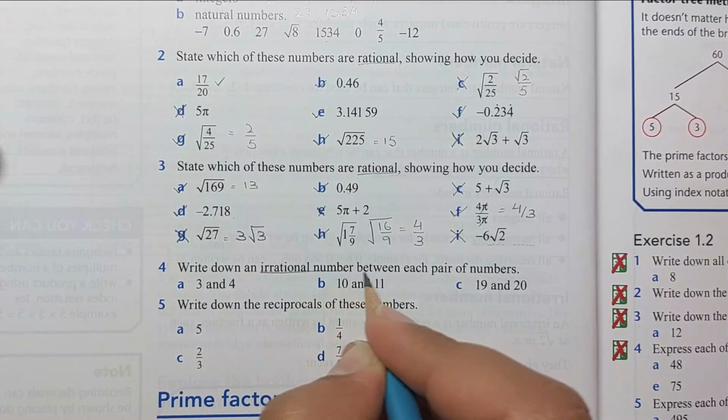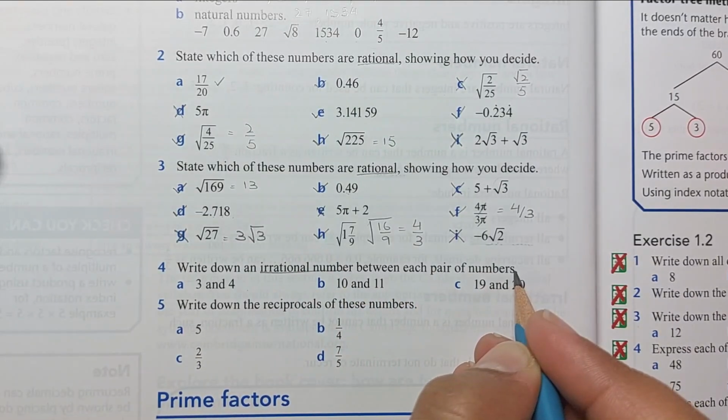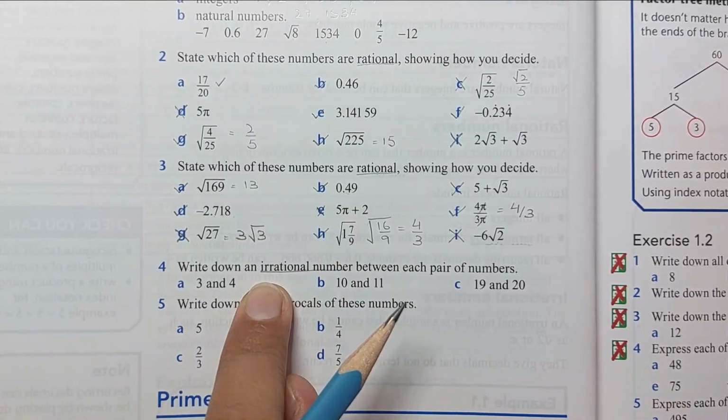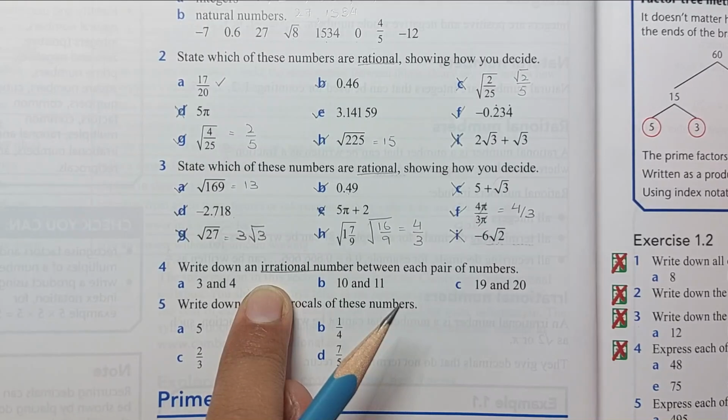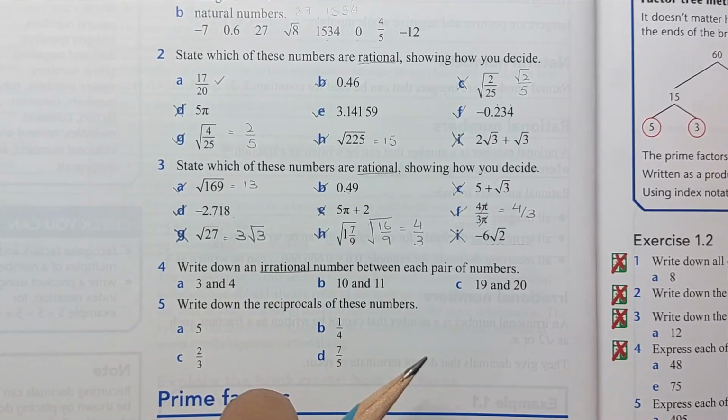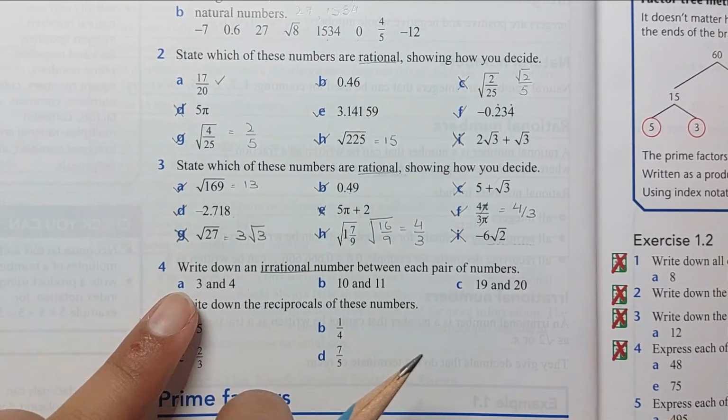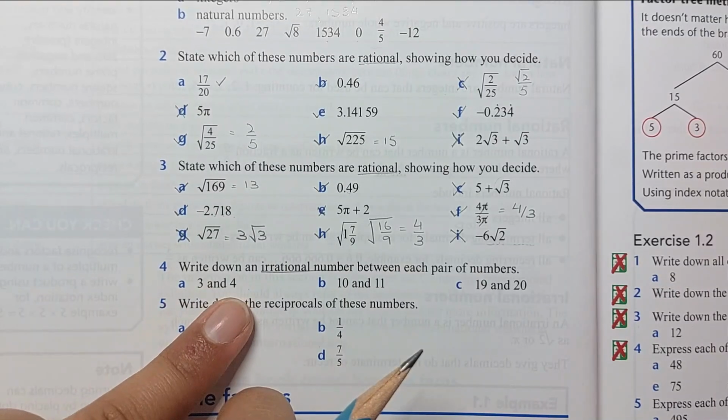Question number 4, write down an irrational number between each pair of numbers. Okay, irrational numbers, keep this in mind. Irrational numbers are the numbers which are not rationals. We cannot write them down in terms of fractions, right? The square root numbers and the pi, these numbers are irrational. Okay, number 1, between 3 and 4.